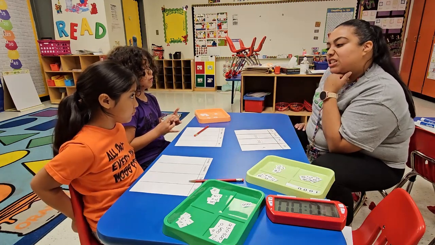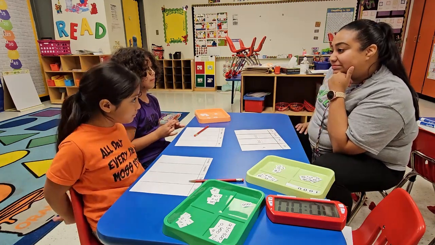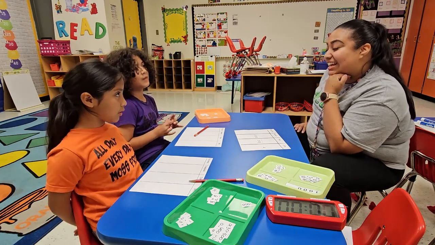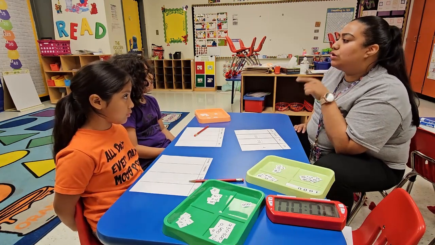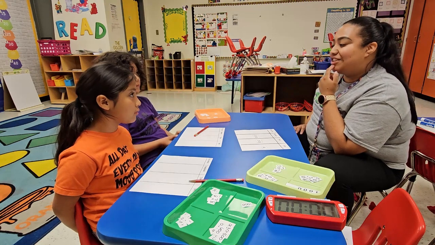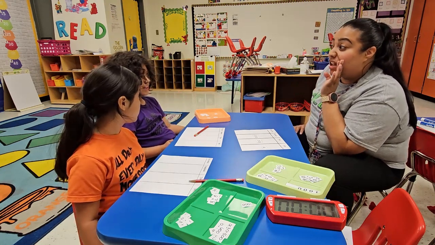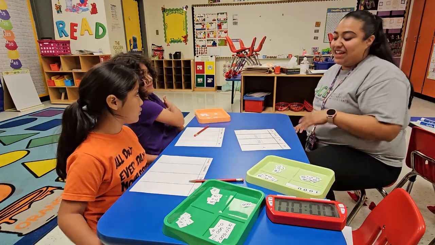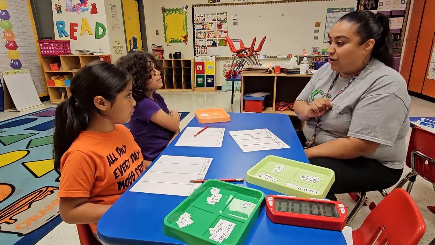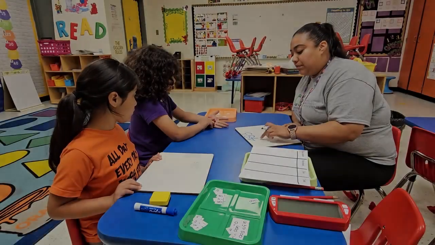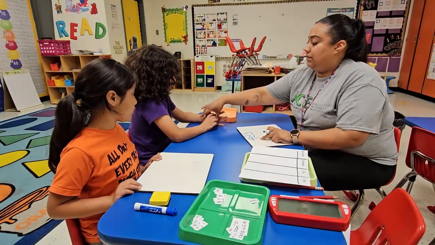So, what does this number represent? What number is this? 234. What number is it, Sophia? 234. Is it 234 or 234? 234. Did we say don't use "and"? Yeah, you both use "and." But it's okay because Miss Luke uses "and" sometimes too. So 234.